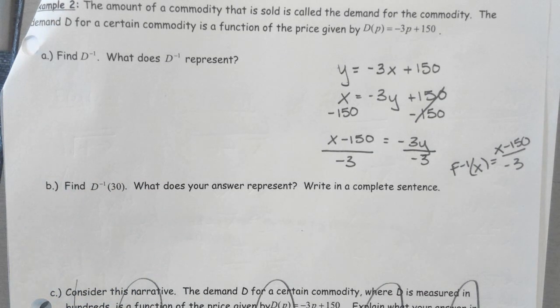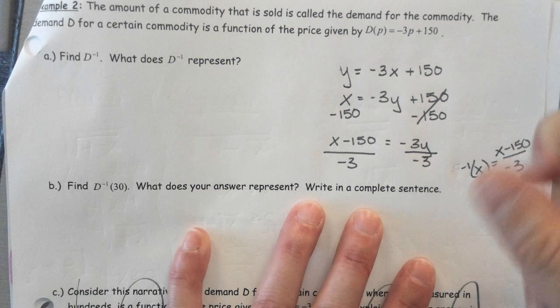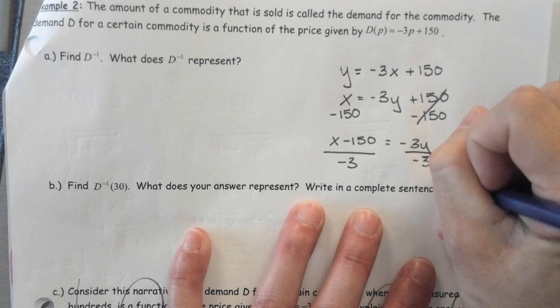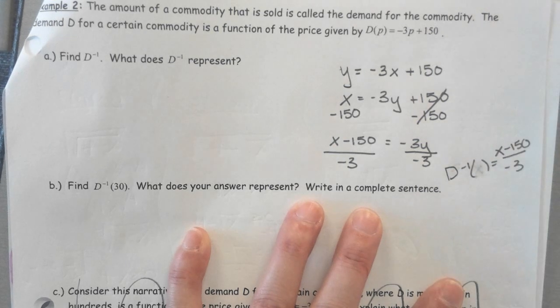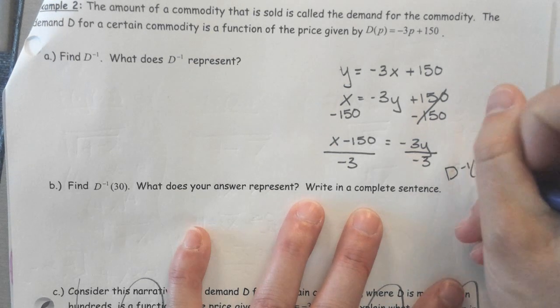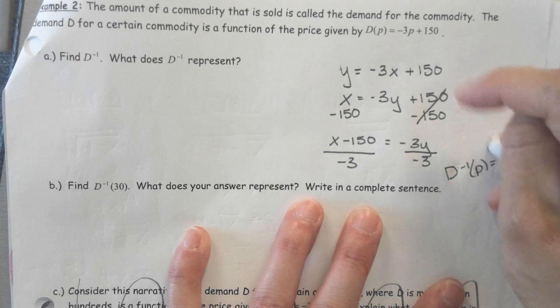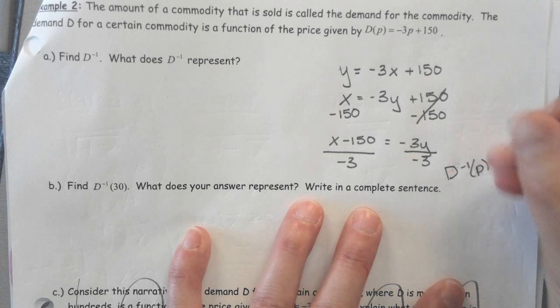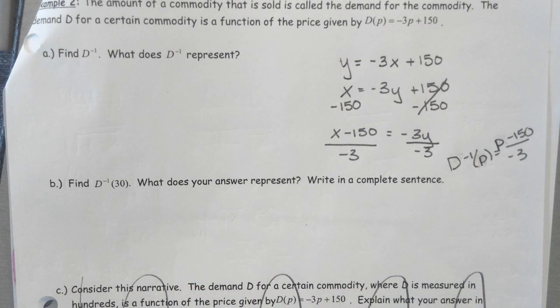And so let's actually flip back to d of p. So I'm going to erase my f, and I'm going to put it back in d. I'm going to erase my x, and I'm going to put back in the p that was there originally. So I'm kind of going back through and doing substitution again, where I'm subbing back in for the letters that were there originally. Alright, so what does this mean?